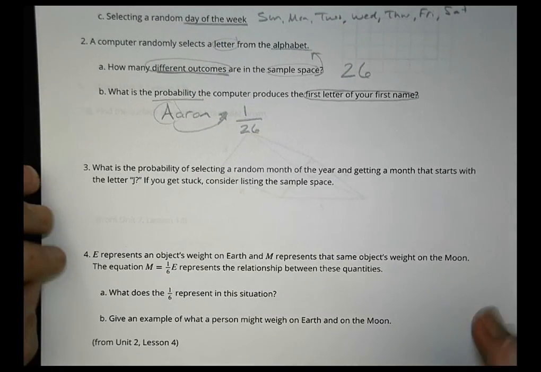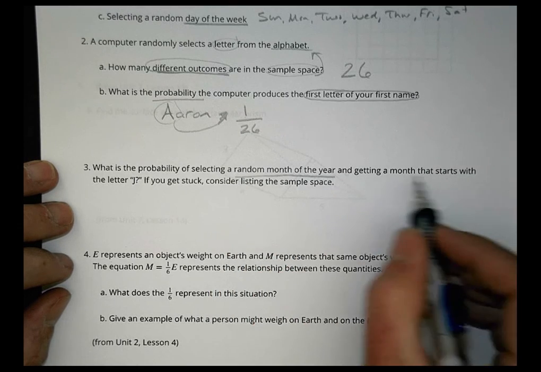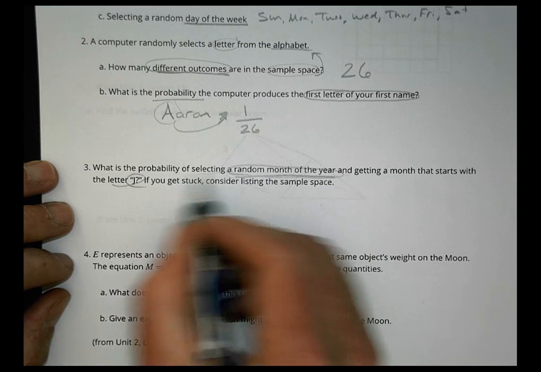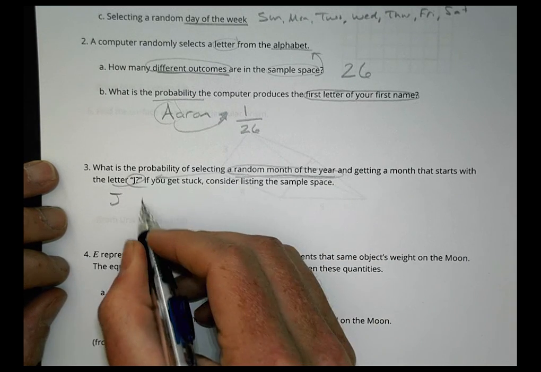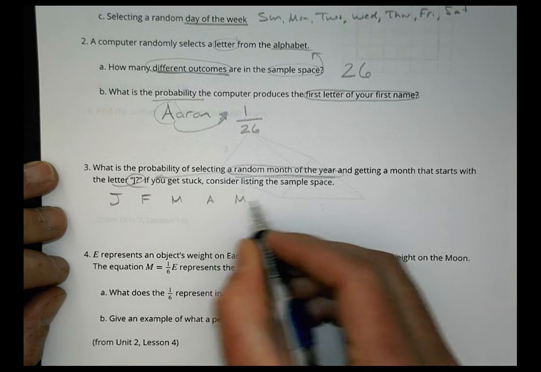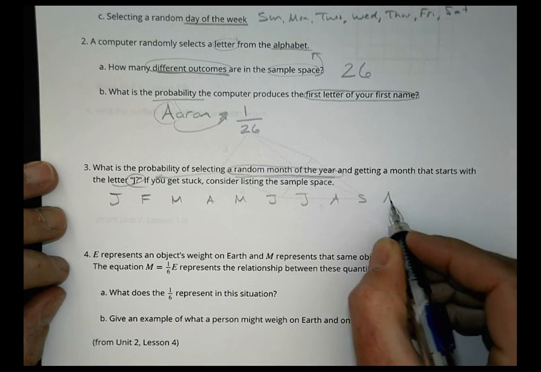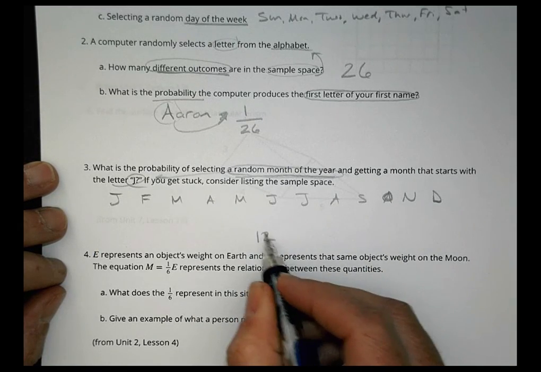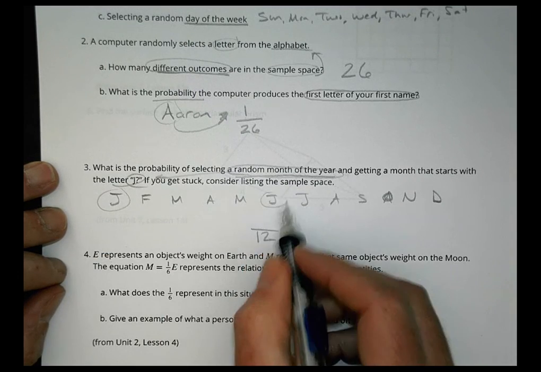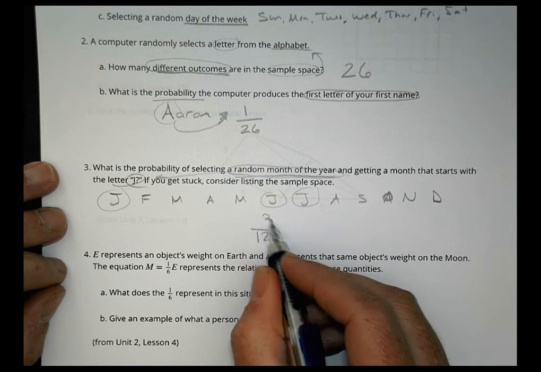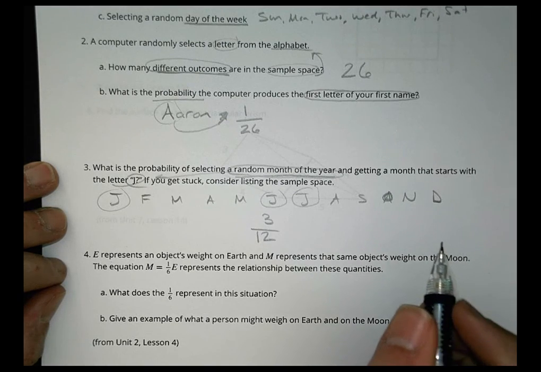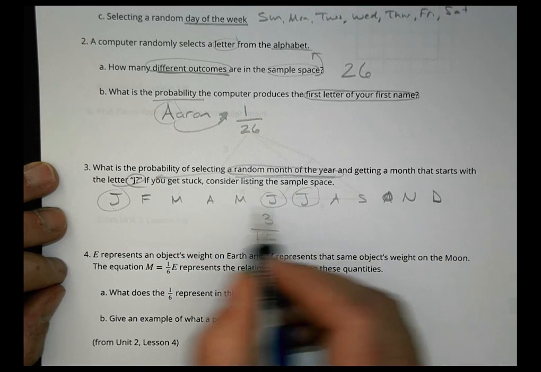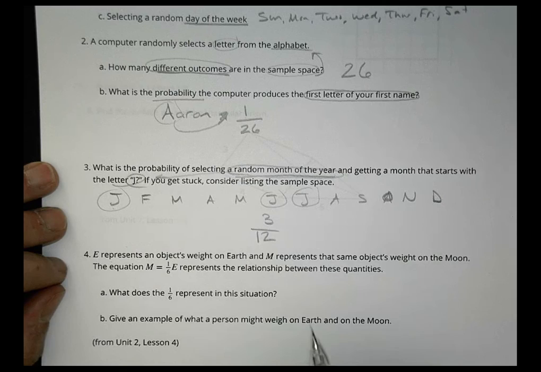Number 3. What's the probability of selecting a random month of the year and getting a month that starts with the letter J? So we have January, February, March, April, May, June, July, August, September, October, November, and December. I have a total of 12 months, and out of those 12 months, there's January, June, and July. So there are 3 that start with the letter J. If I picked one randomly, I have 3 that would be a J out of the 12.